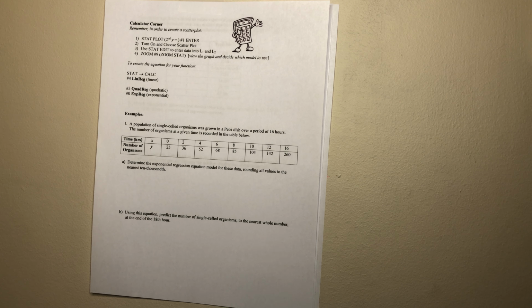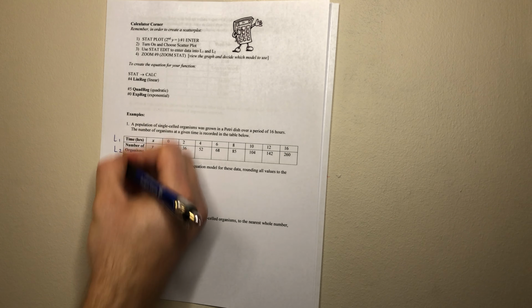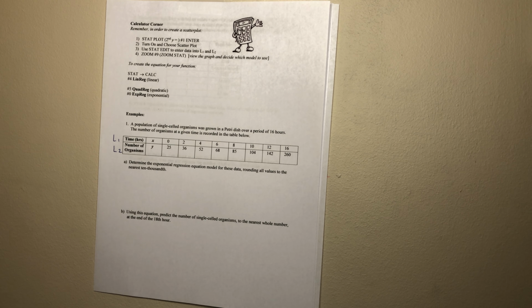So the first thing I want you to do is enter that data that you see below into L1 and L2. This is the population of a single-celled organism grown in a petri dish over a period of 16 hours. The number of organisms at a given time is recorded in a table. It looks like the number of organisms is growing. Enter this into L1, this into L2. Pause that video, go ahead and do that, and then we are going to get the regression model together.